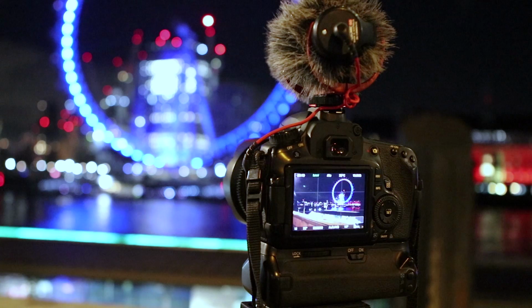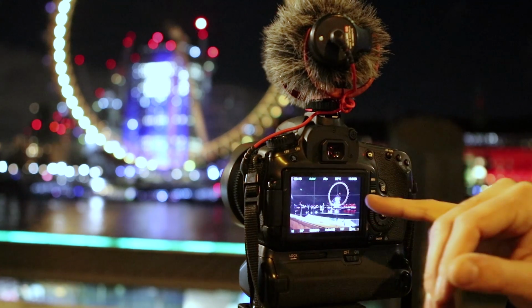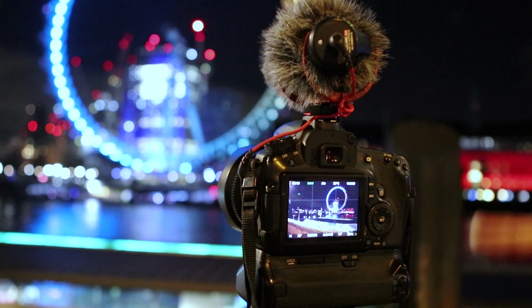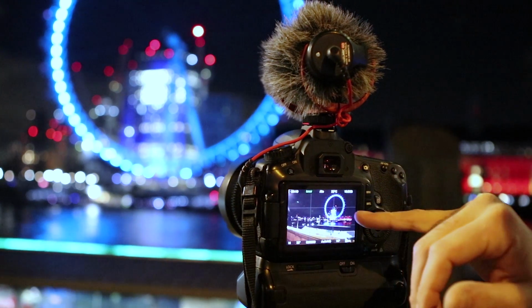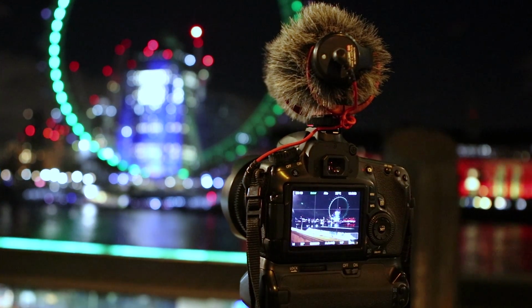So first step is to pick a good location. We've come here to London and picked the London Eye. So for the smoothest hyperlapse, you need to pick a point in your frame and keep it in the same place at each interval. I've picked the centre of the London Eye here and I'm going to try and use these crosshairs to keep it in the exact same position every single time.